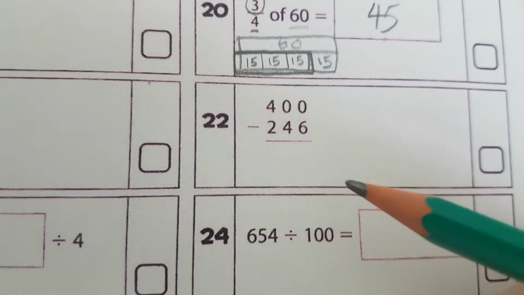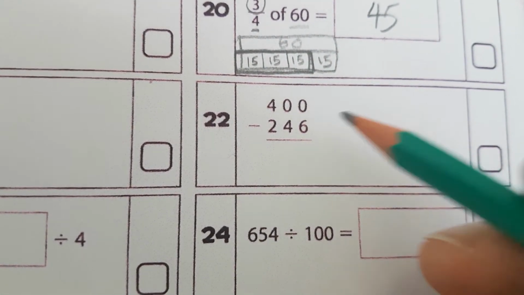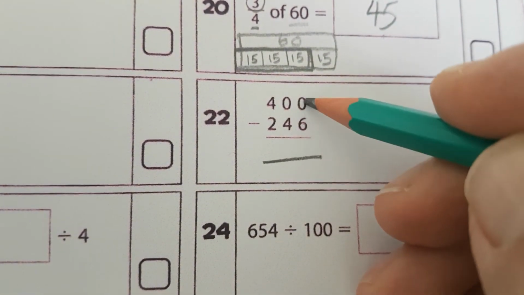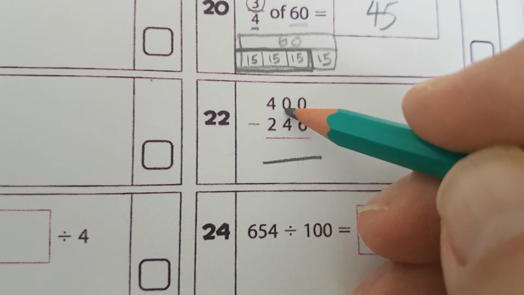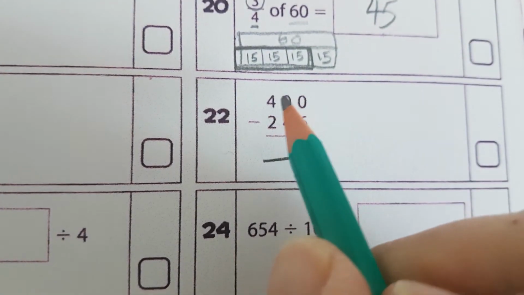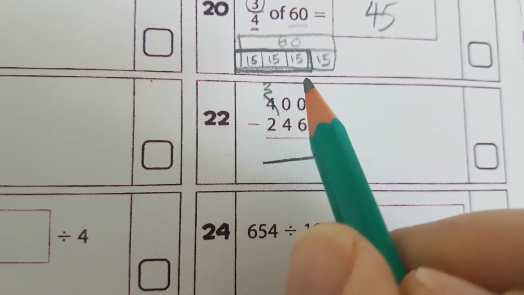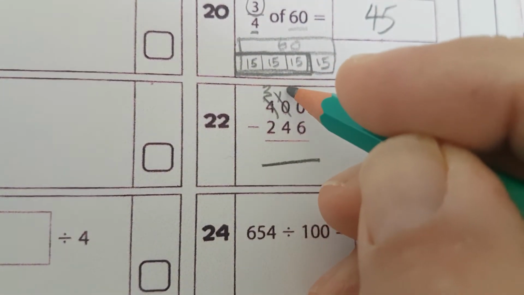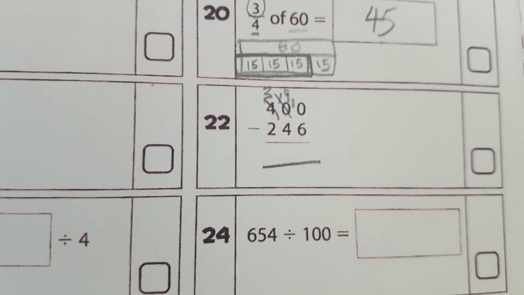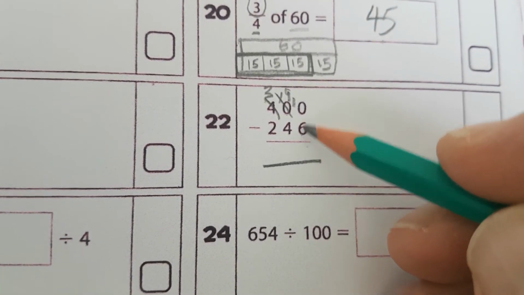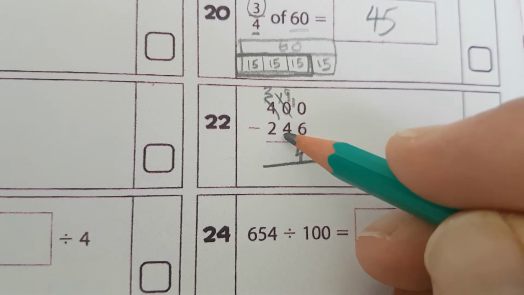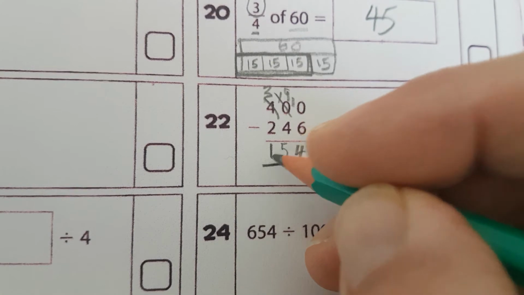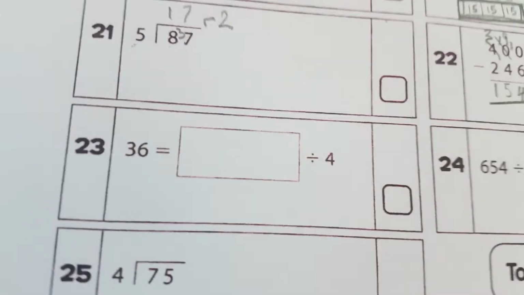Next one. Again, people might be doing this in their head, which is fine. I seem to have a problem with doing things in my head, so I'm going to do it like this. Now, no, can't take 6 from 0. Can't borrow from 0 because there's nothing there. So I'm going to have to start over here. So this becomes a 3. Now I've got 10 there. So I can borrow now. So that now becomes a 9. And my 1 goes there. So now it's easy. 6 from 10 is 4. 4 from 9 is 5. And 2 from 3 is 1. 154 is your answer for that one.